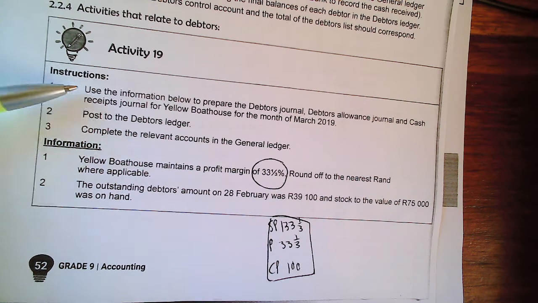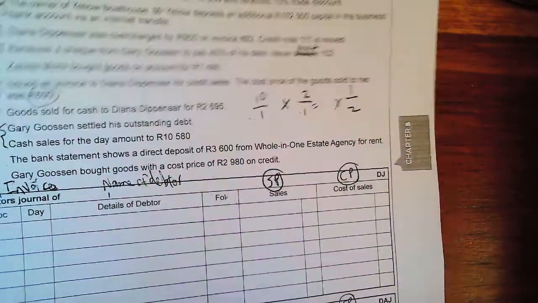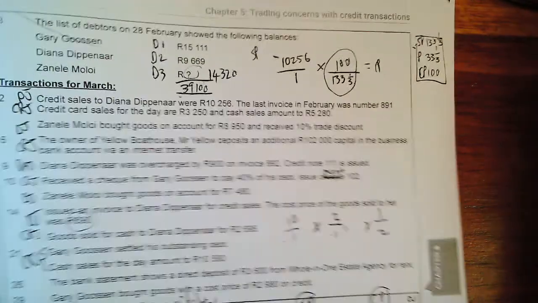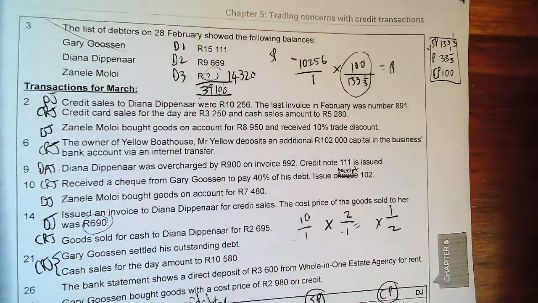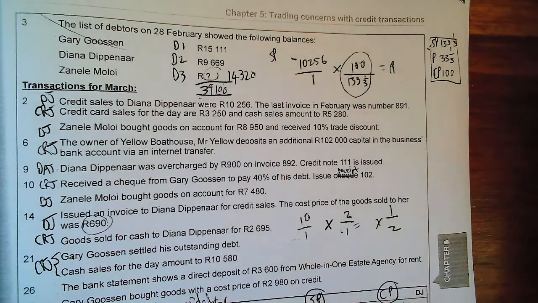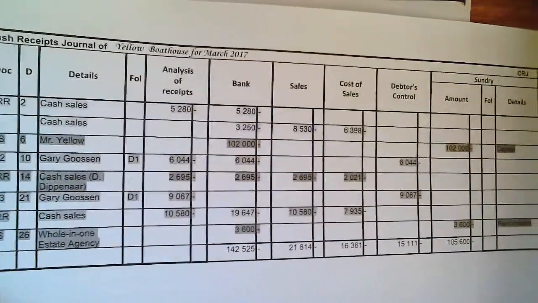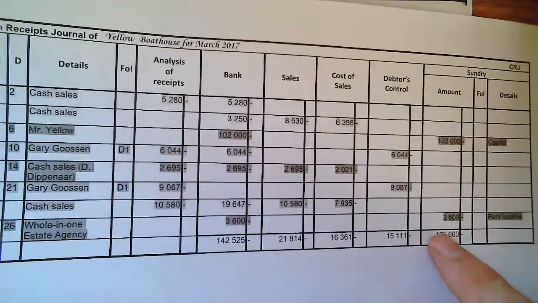I'm just showing you what 1, 2, and 3 will look like in the end. For number 1, you're going to use all these transactions and put the information into the CRJ, do all the transactions and add them together.